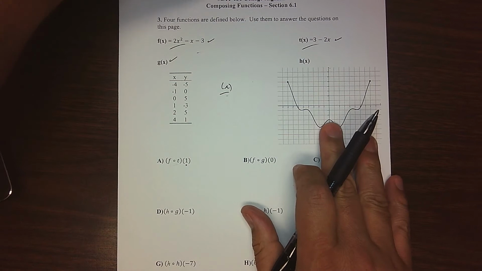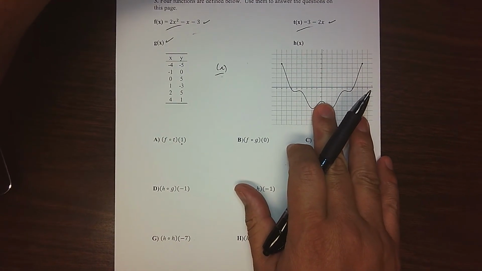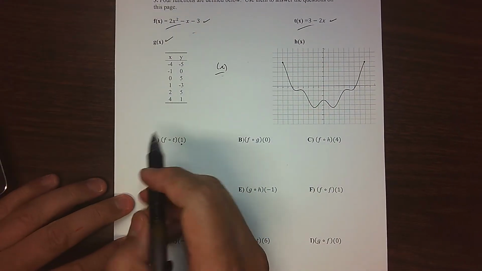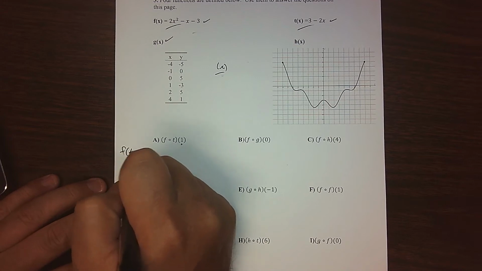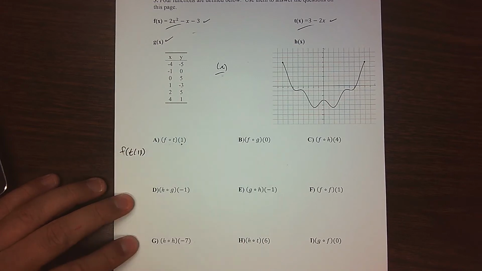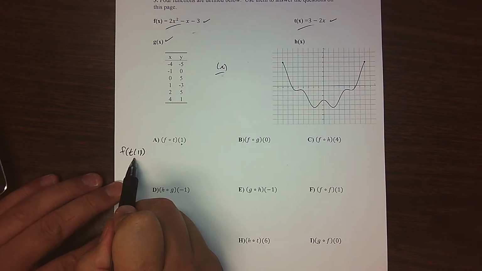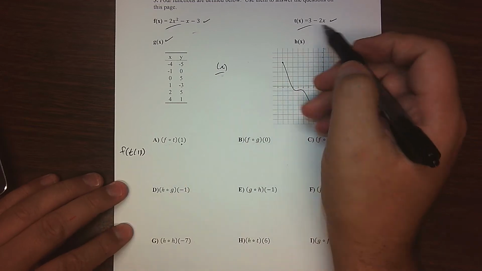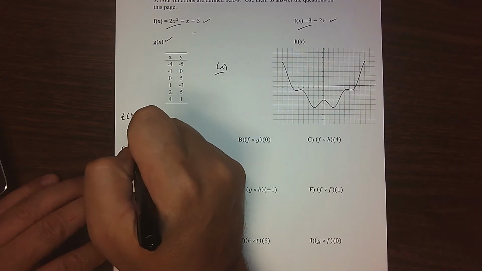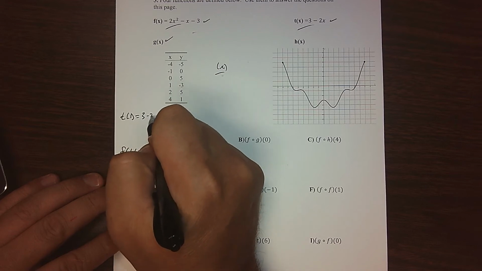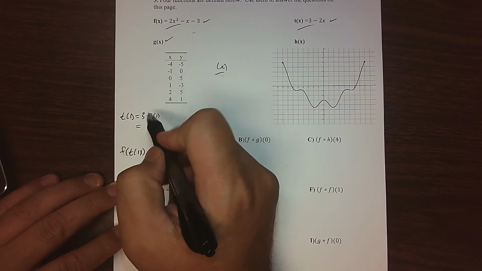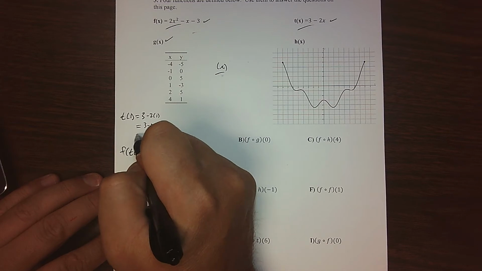So we start by doing the same thing that we did before. What does this mean? Well, this means f of t of 1. So the first thing I have to do is find t of 1. So t of 1 for the function that I have is 3 minus 2 times 1, which is 3 minus 2, which is 1.